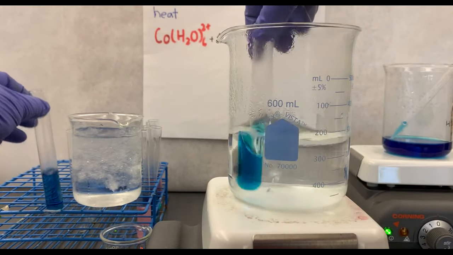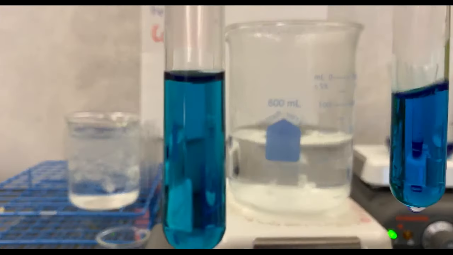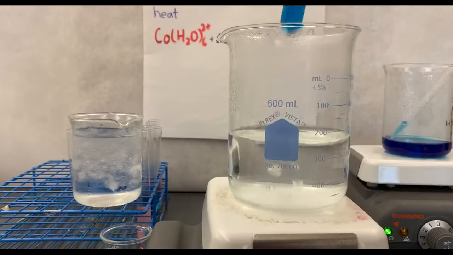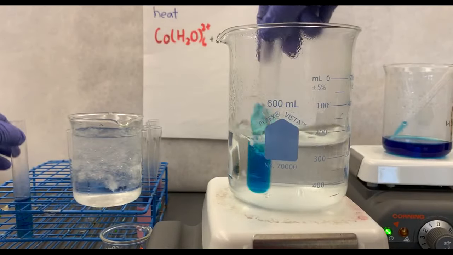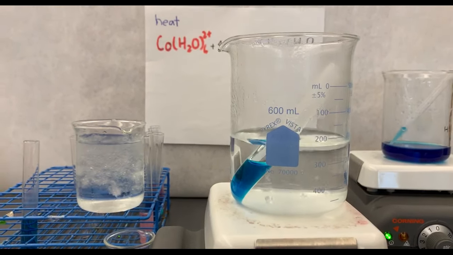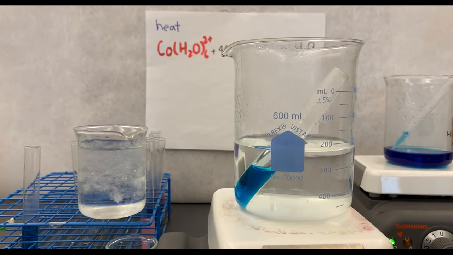Let me give you a comparison. This is what we started with. This is the color it is now. It is much more blue than it was before. The reason that it turns blue is, again, let's consider our reaction here, which now is being driven by the boiling water.